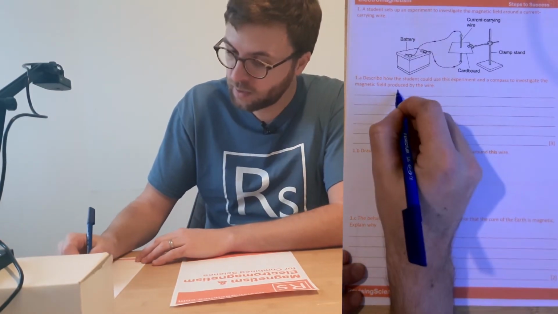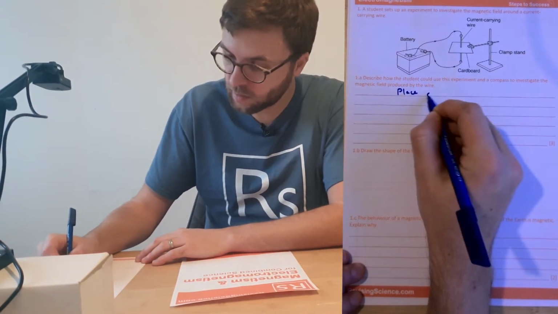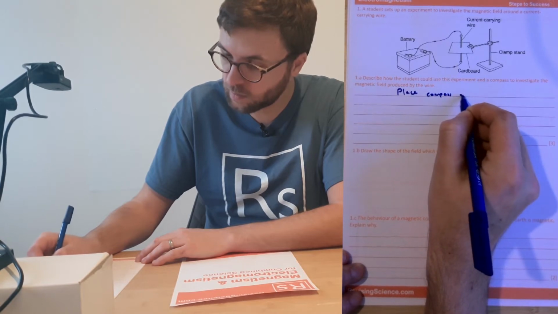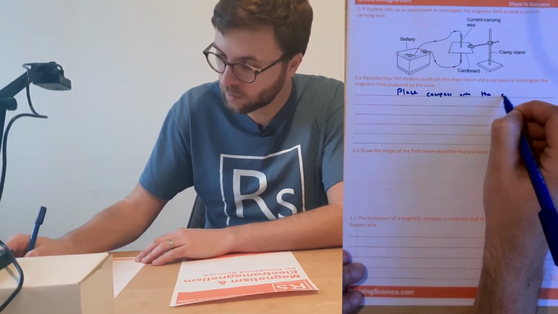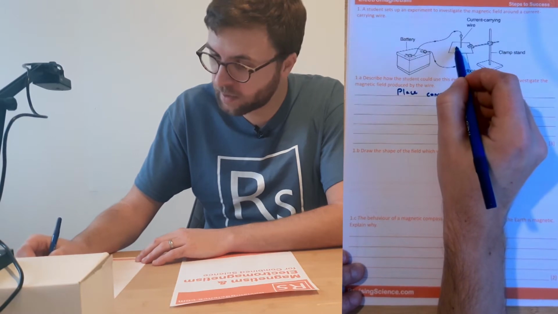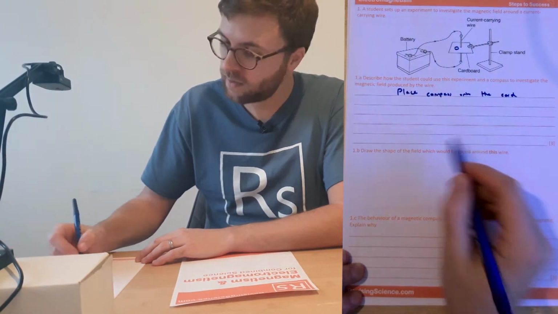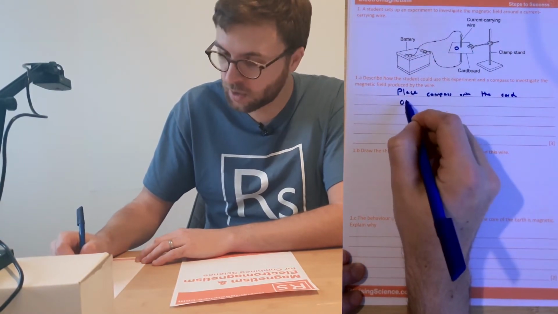Well, number one, they're going to place the compass onto the card. So they're going to be placing it here. They're then going to observe the direction the compass points.